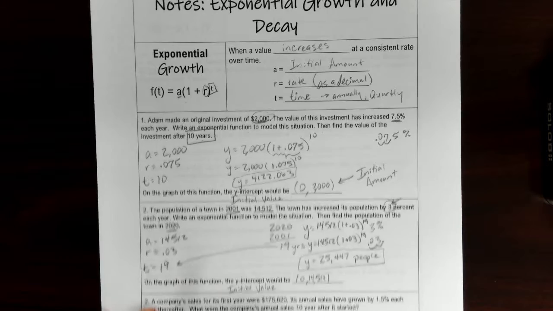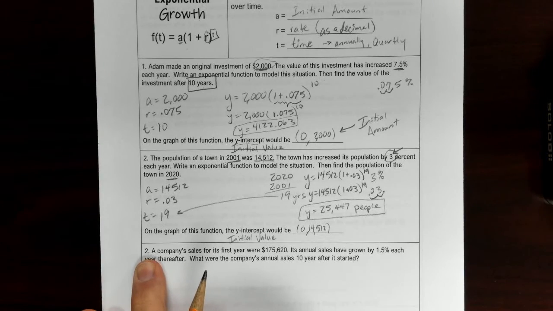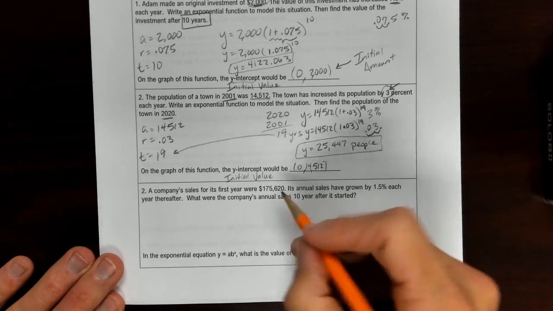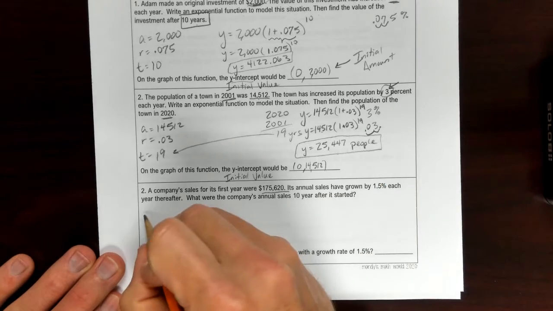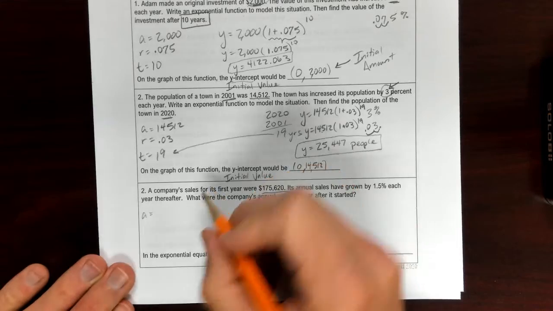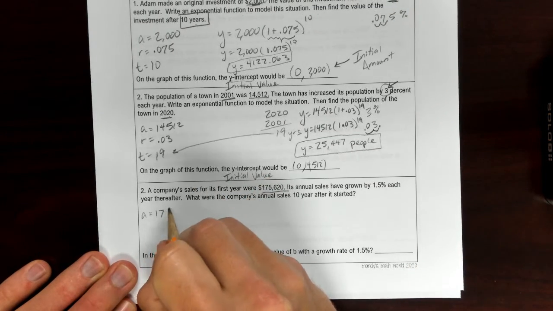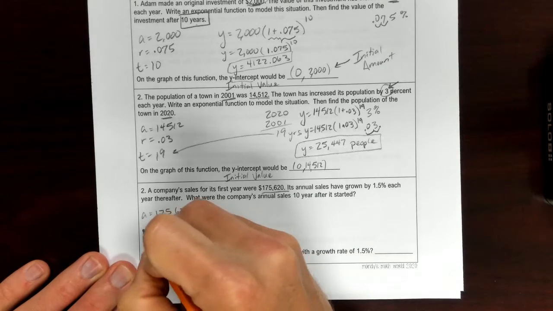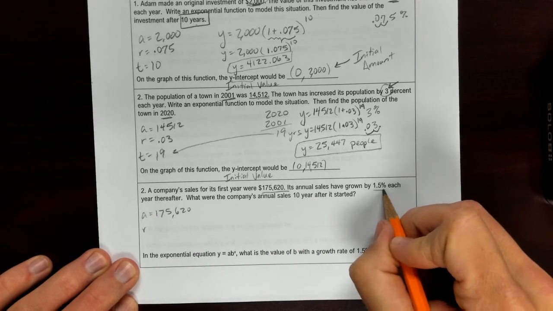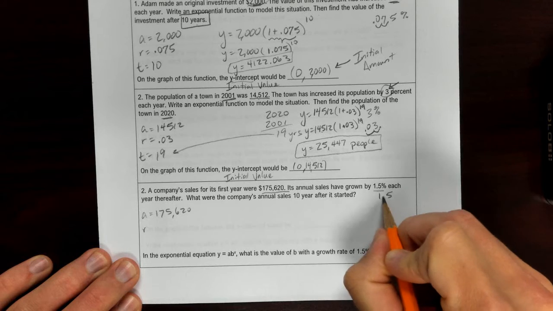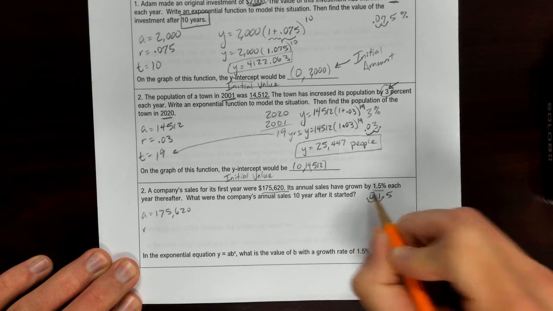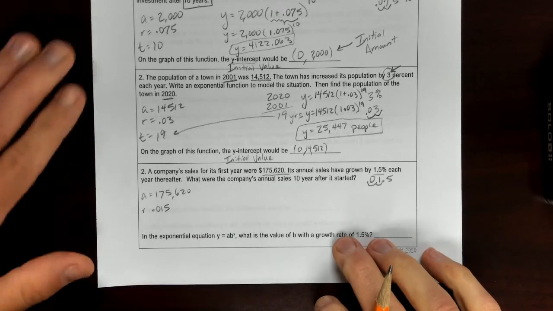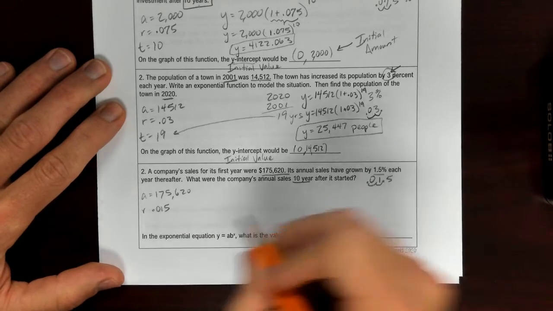Alright, going on to number 3. It says the company's sales for its first year were 175,620. So that's the A, the initial value. We know that the rate is going to be this as a decimal. So 1.5%, and I'm going to move the decimal 2 places to the left. So 0.015. And then T is the time, after 10 years.